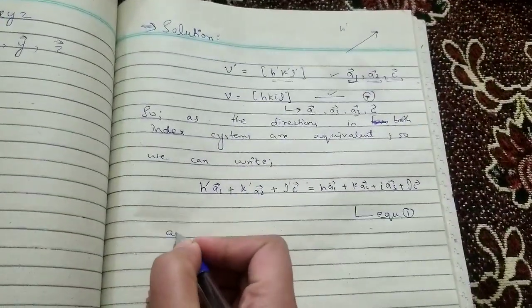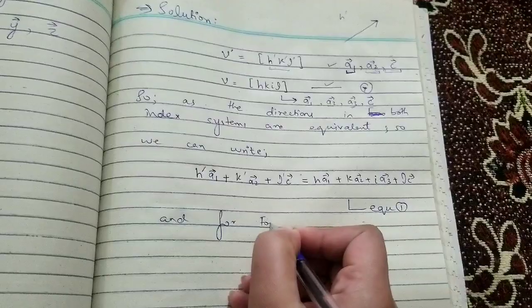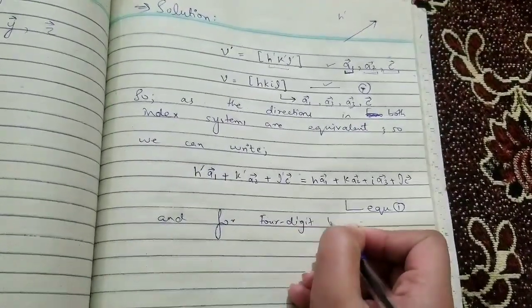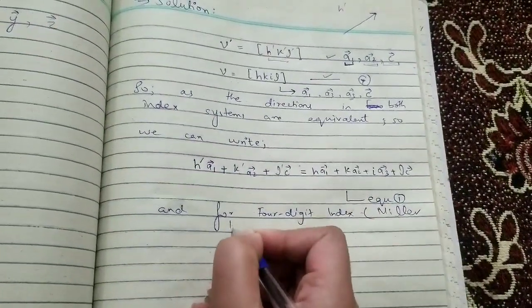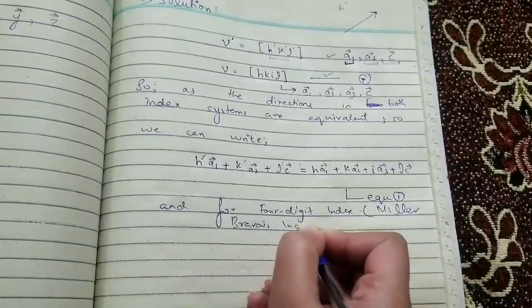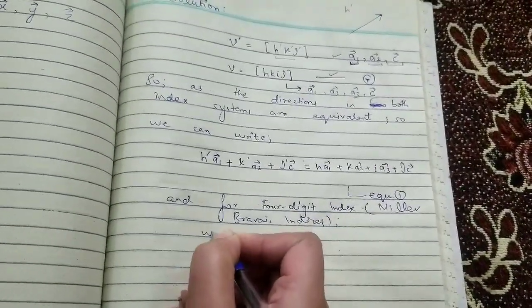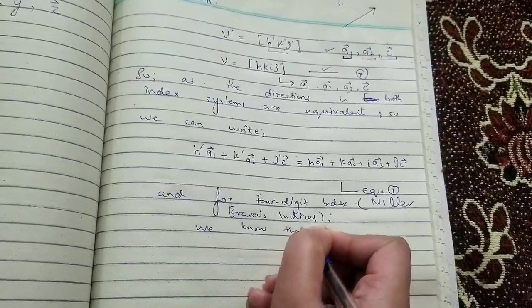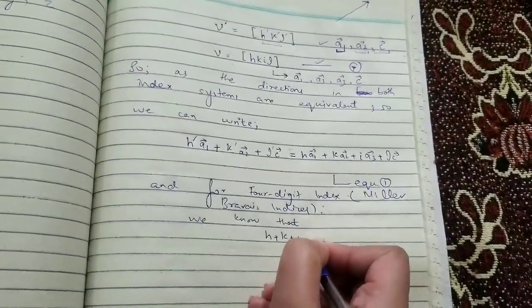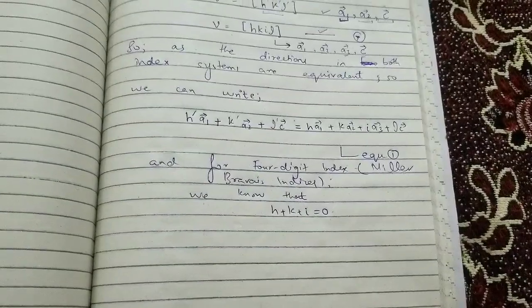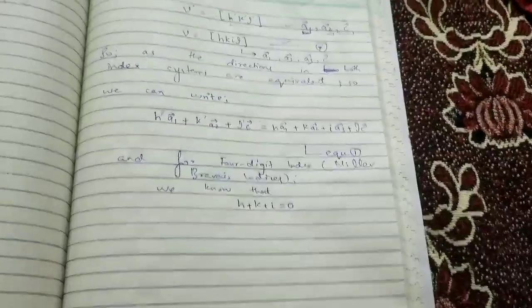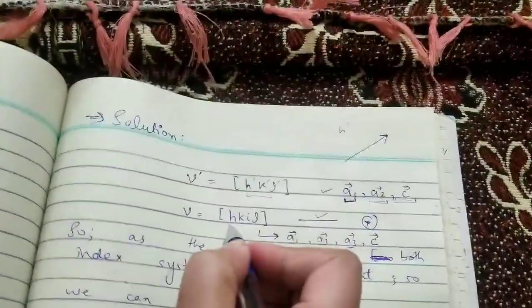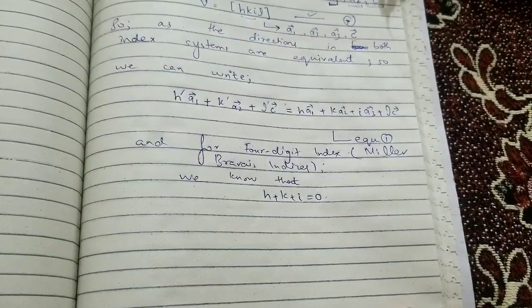And for the 4-digit index system, the Miller-Bravais indices, we know that h plus k plus i, that sum is equal to 0. The sum of these 3 indices is equal to 0 in the Miller-Bravais indices, and this is how we define that system.